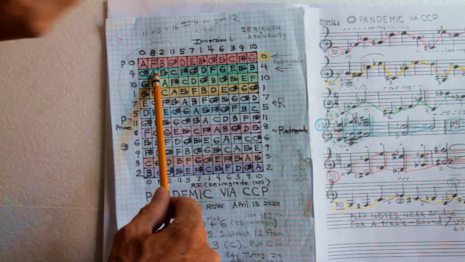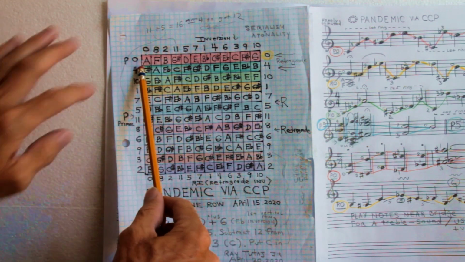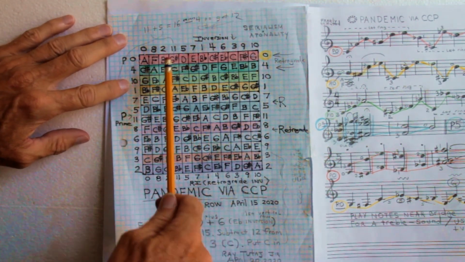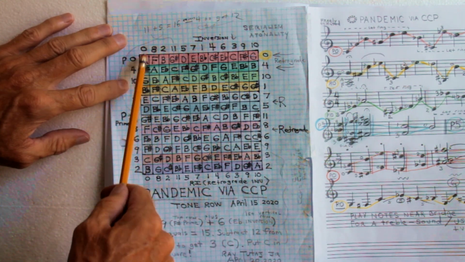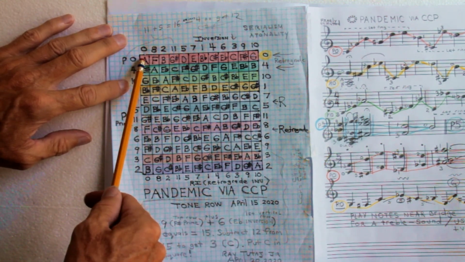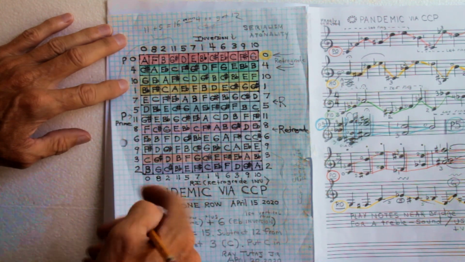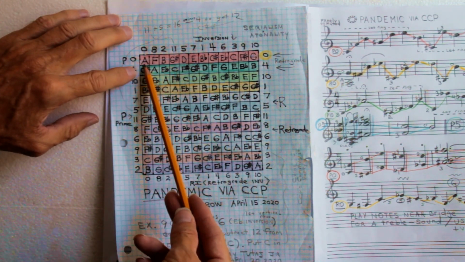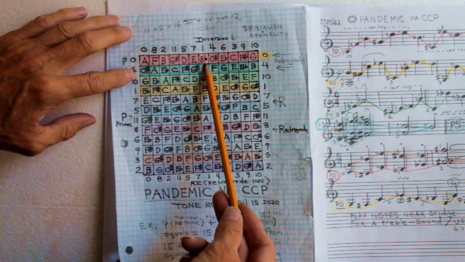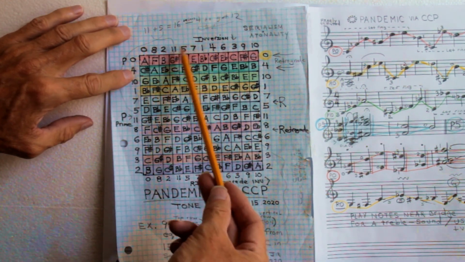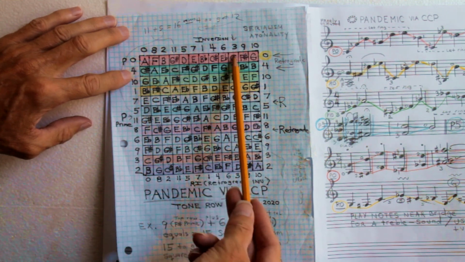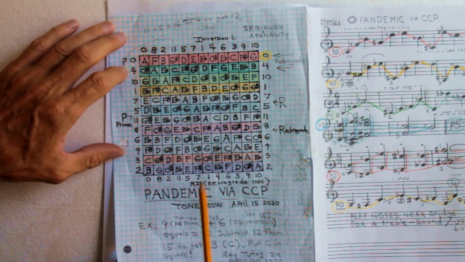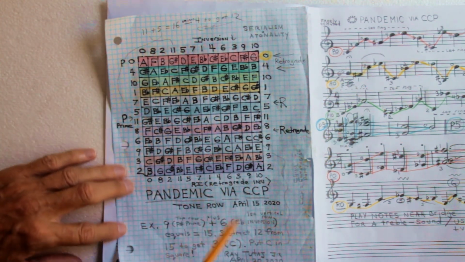Let me explain one more thing: this tone row here is indicated as 0. This is the starting point. Now if we build chromatically, the second note in the chromatic scale from A would be B flat, so we label that as 1, and then 2 would be B, and then C is 3, and so on and so forth.